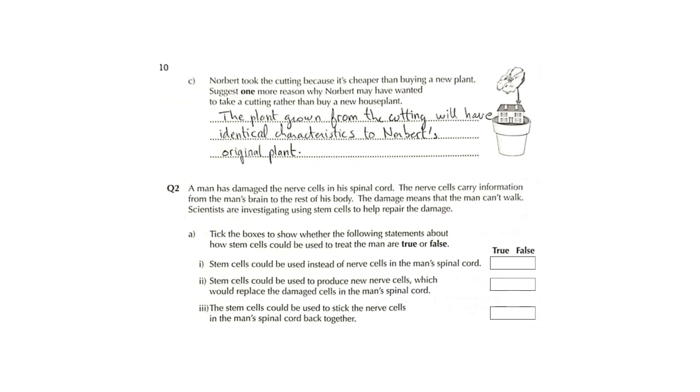Then a man has damaged the nerve cells in his spinal cord. The nerve cells carry information from the man's brain to the rest of his body. The damage means that the man can't walk. Scientists are investigating using stem cells to help repair the damage. True or false? Stem cells could be used instead of nerve cells in the man's spinal cord. False. Okay, you have to have a nerve cell in order to fix the spinal cord.